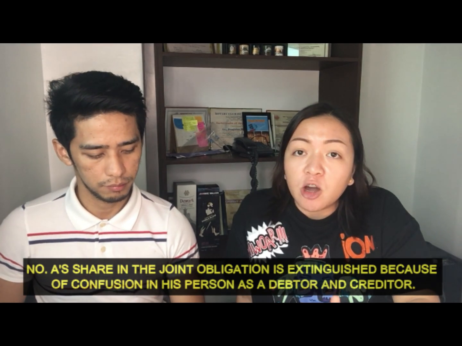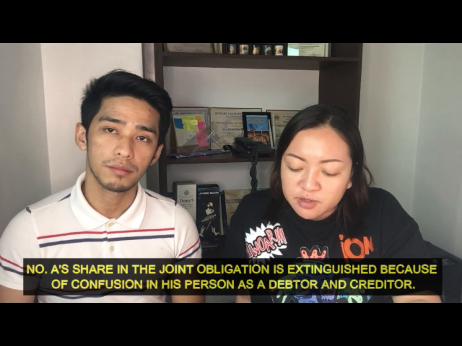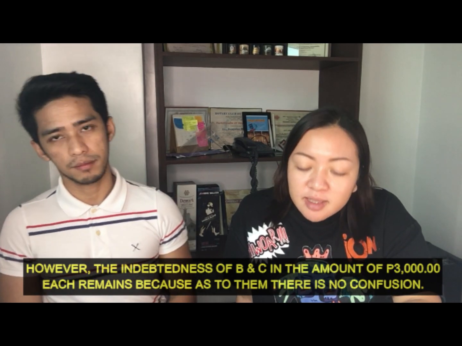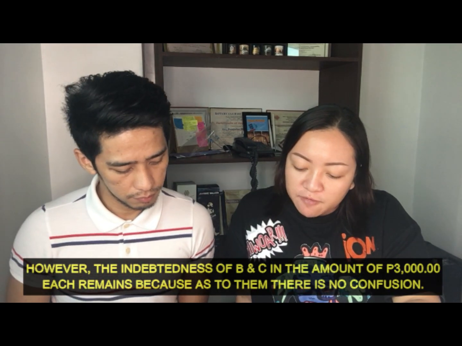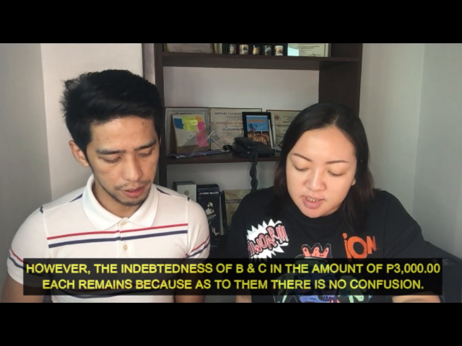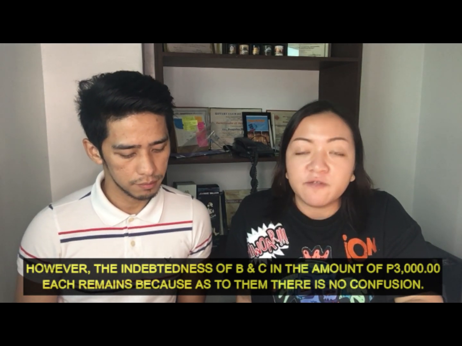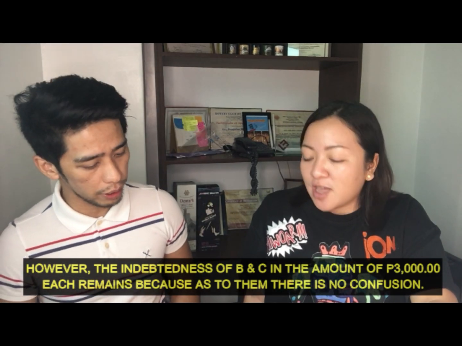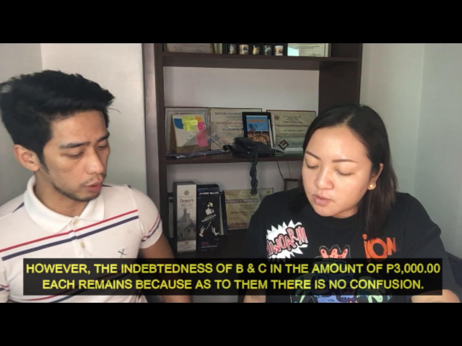A's share in the obligation is extinguished because of confusion in his person. However, the indebtedness of B and C in the amount of 3,000 pesos each remains because as to them, there is no confusion. So, consequently, B and C would still be liable to A, the new creditor, in the amount of 3,000 pesos each.